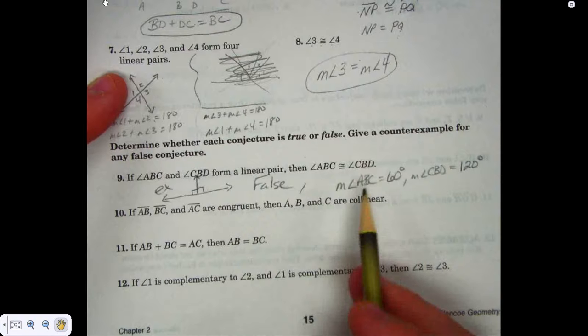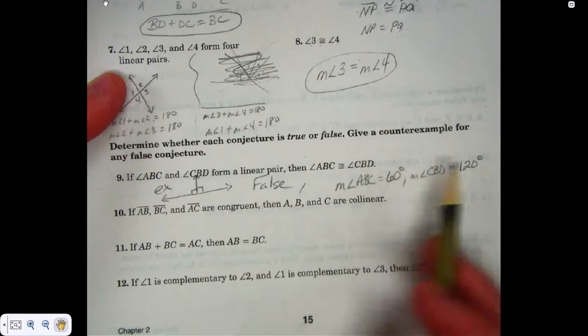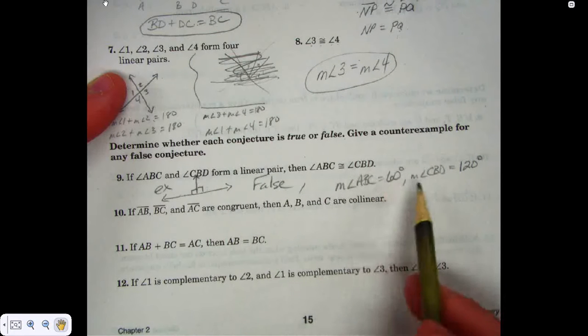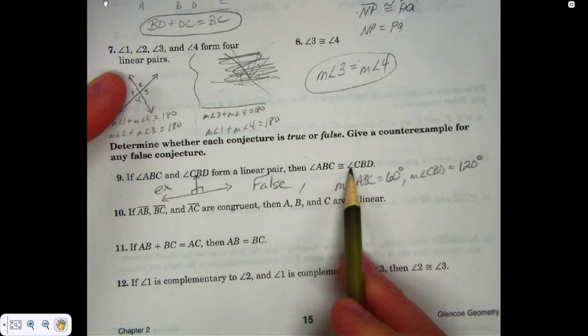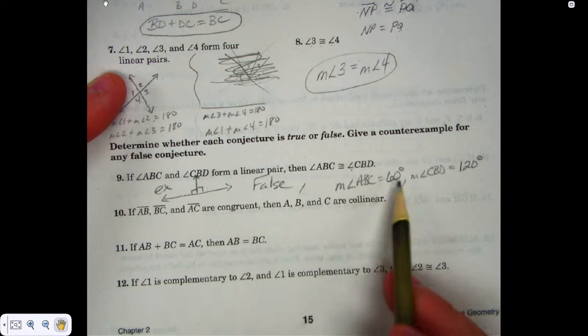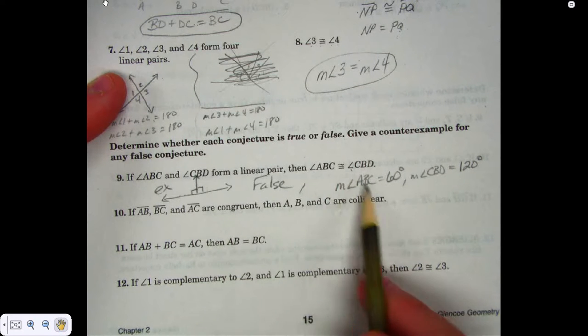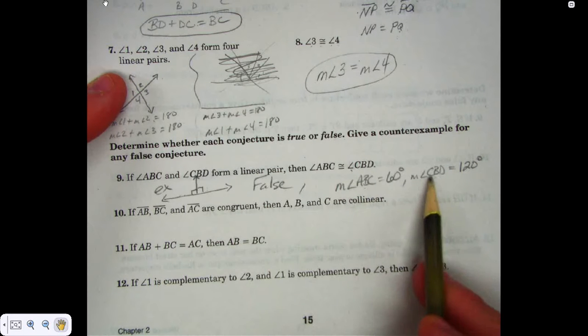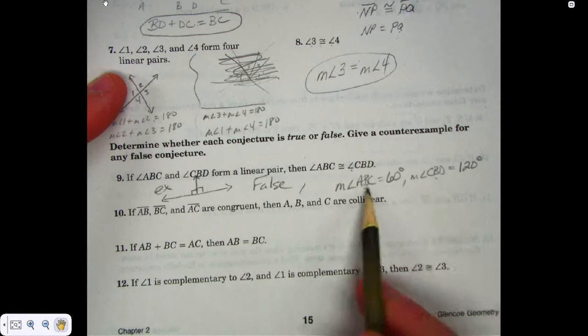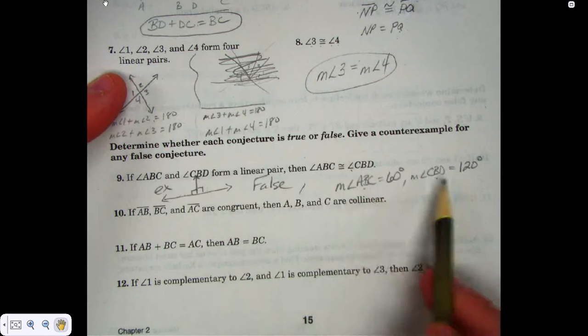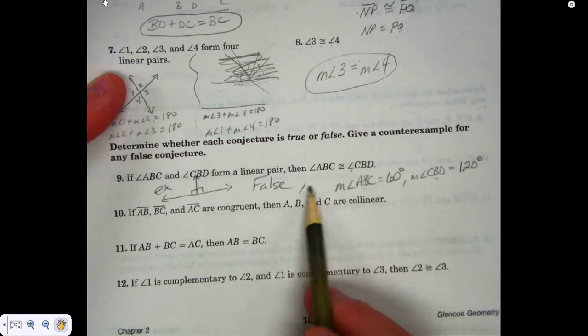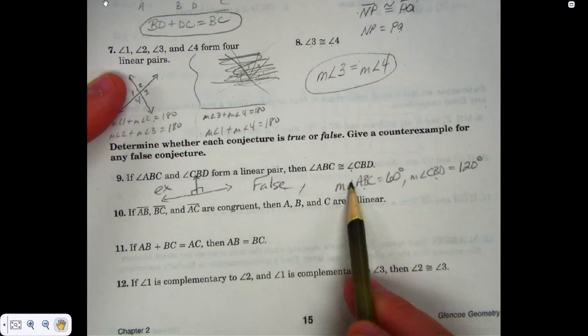Isn't that an example of those two forming a linear pair, but they're not what? You guys are just writing, I hope. Do you see that obviously angle ABC and CBD can't be congruent because they're not the same measure, right? So I would say false, and here's my counterexample. And I made a what?